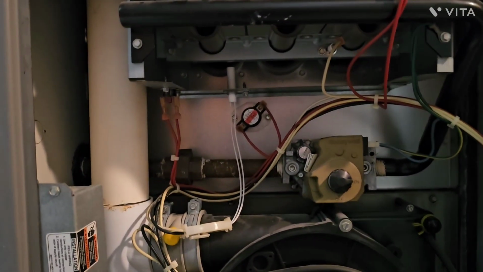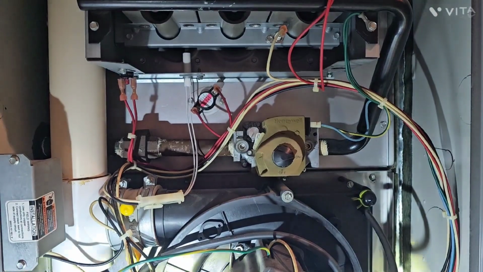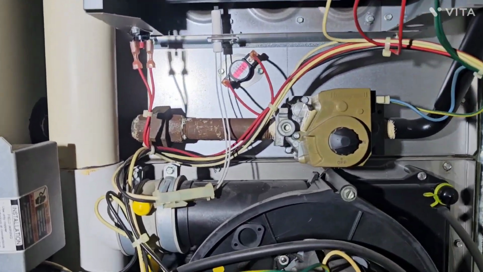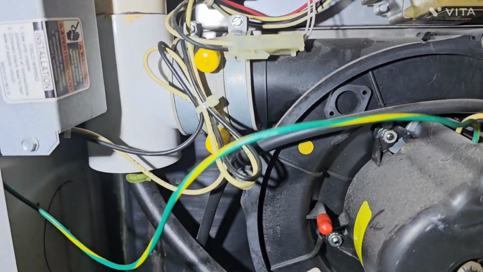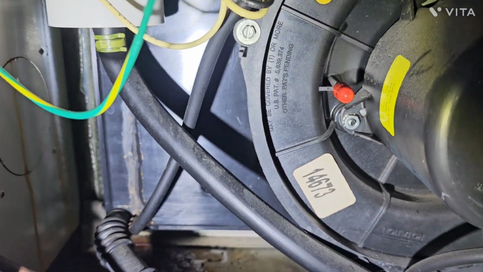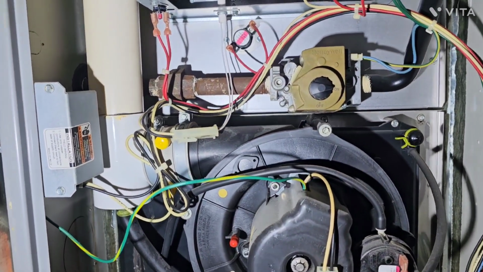Okay, so here we're looking into the furnace. I'm not a big fan of the high efficient systems because there's one component that often has problems, and that is the condensate system. So if you look at this one, you can see there's a drip coming down. Basically, I should step back a bit.